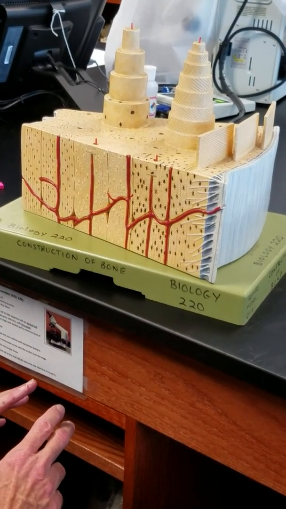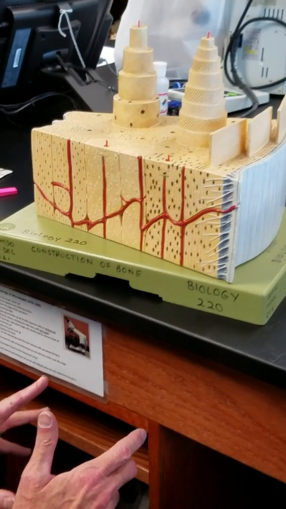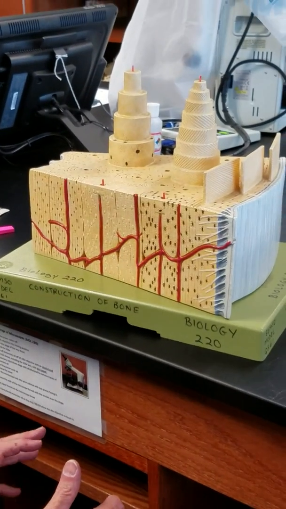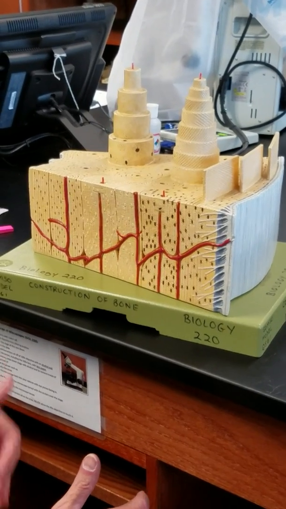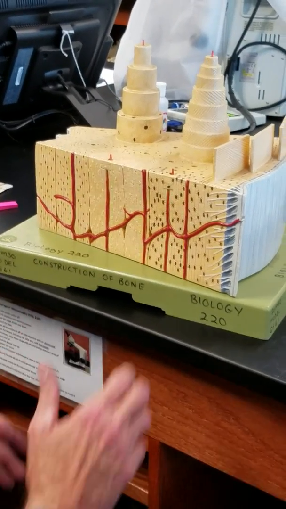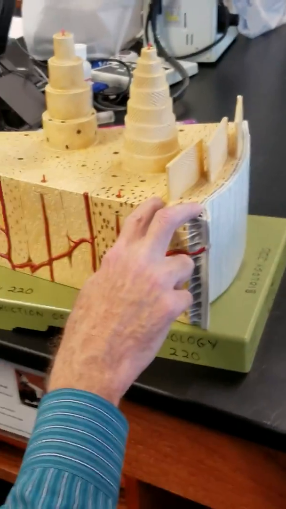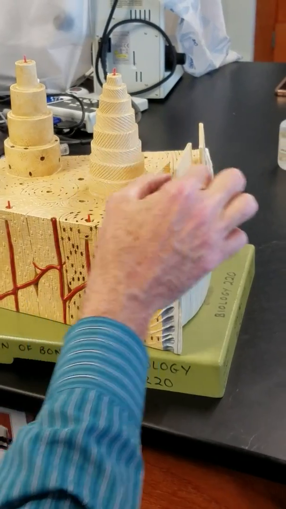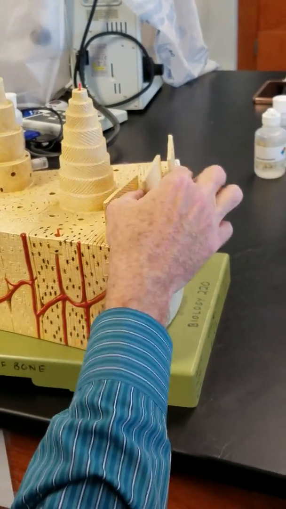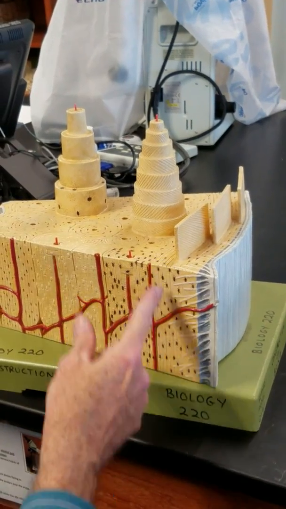Okay. Compact bone exists in layers called lamellae. Lamellae take three different forms: circumferential, concentric, and interstitial. The first few layers, the outer layers of the compact bone, are called circumferential lamellae. So these three things here are all circumferential. In fact, all of these are circumferential.